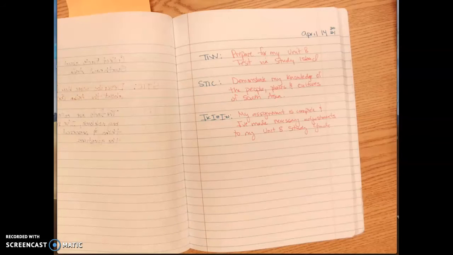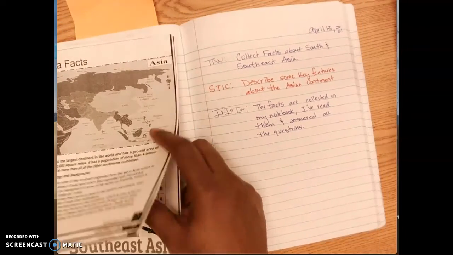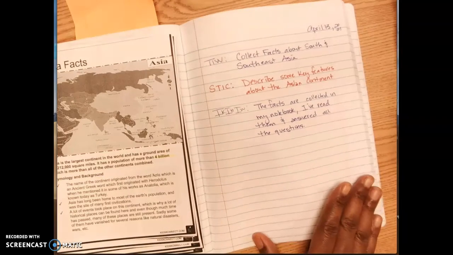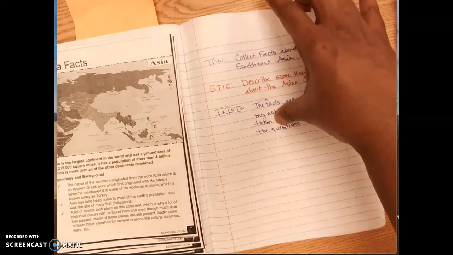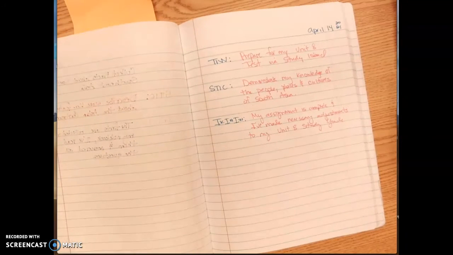So it's Wednesday, and today you should be either completing your Asia facts, getting these done if you didn't get them done yesterday, working on your notebook from the in-class notebook check, and working on Study Island. That's what we're doing today.